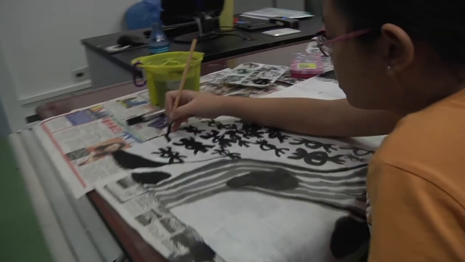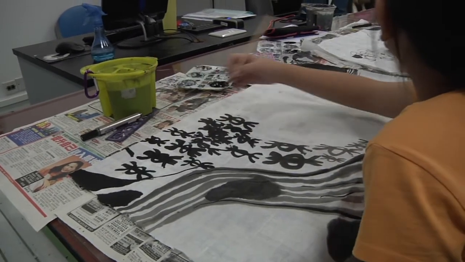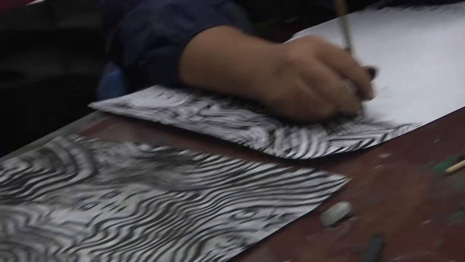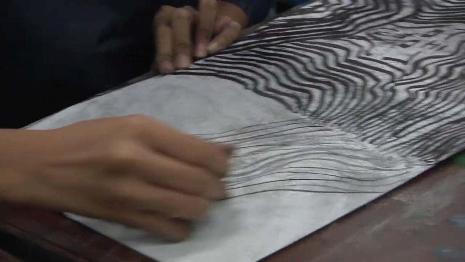So I feel that it's very, very interesting, but I cannot really analyze the reason or rationale behind the differences yet, but I think there are differences.